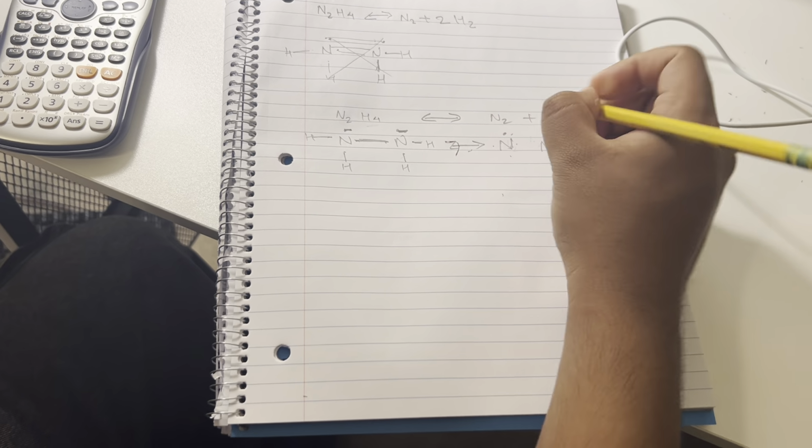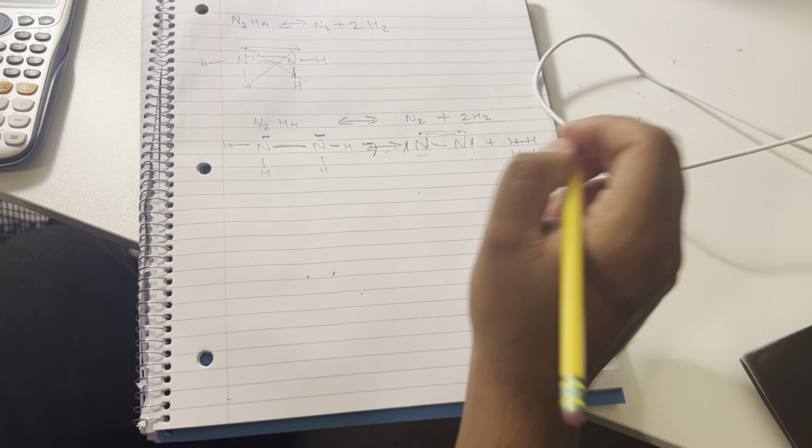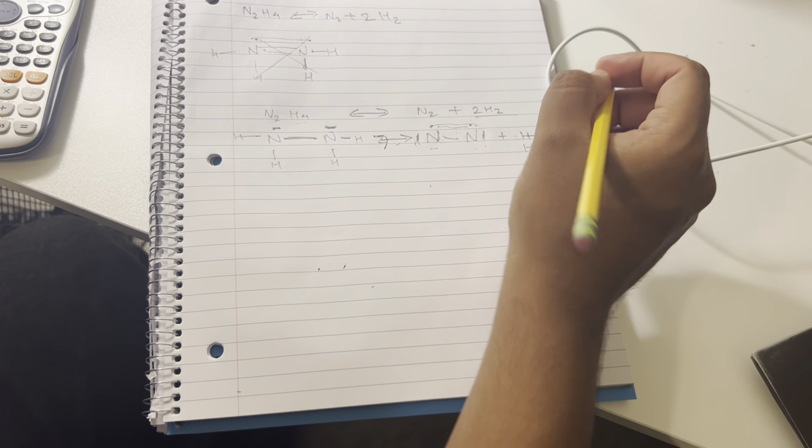And we have 2 H2's, so we are adding 2 H2's, and these are also separated. It's not combined, it's just 2 H2's.